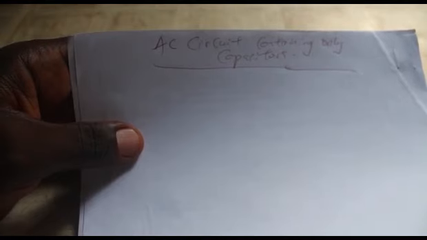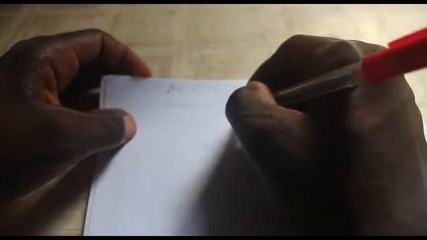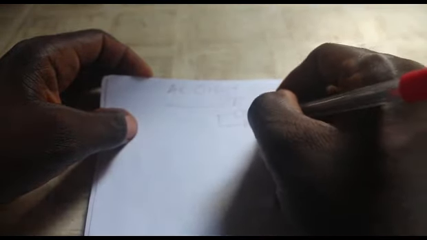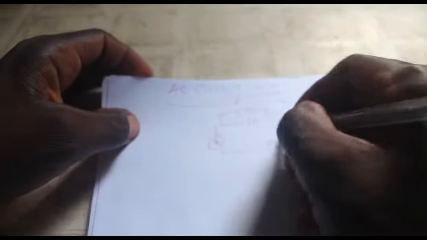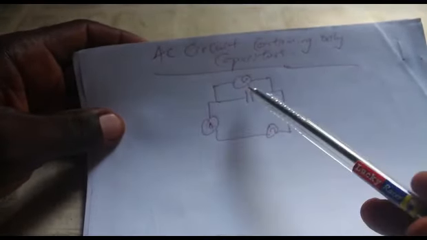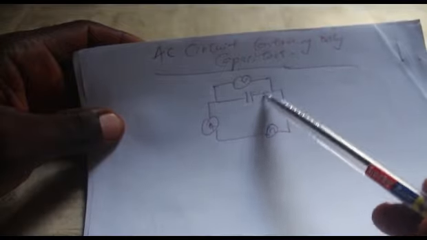So here is a simple diagram of the simple AC circuit with a capacitor instead of a resistor.